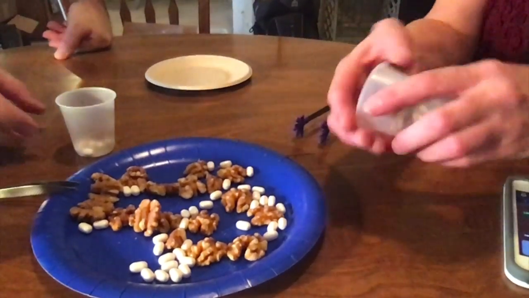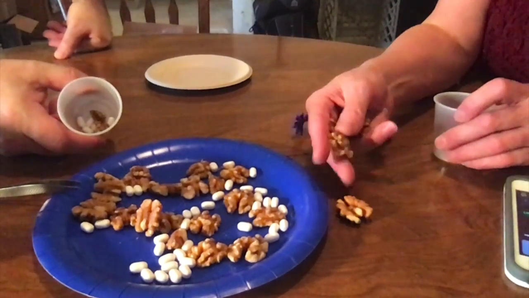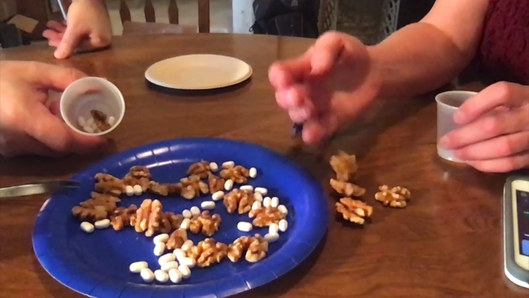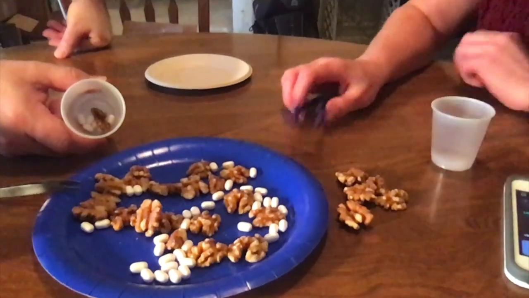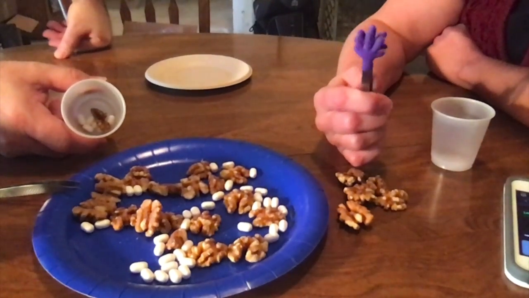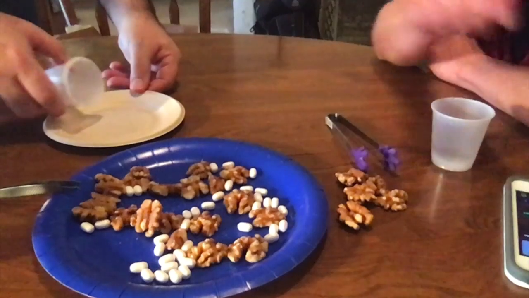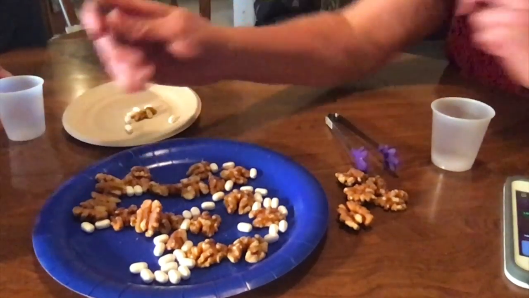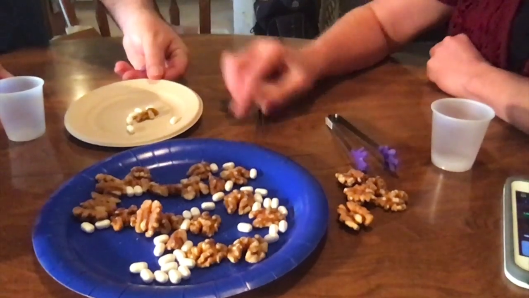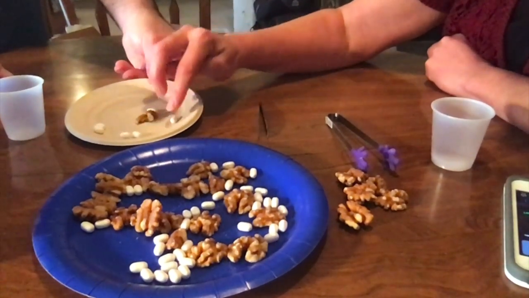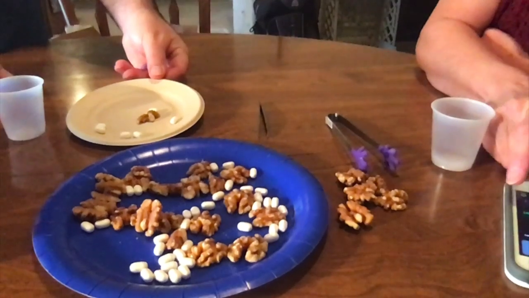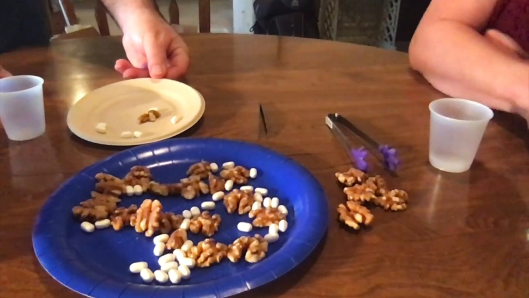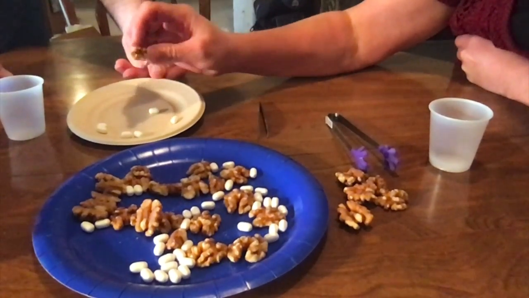And then as you can see, I have 1, 2, 3, 4, 5 large seeds for my large beaked seed-eating bird and no smaller seeds. And this smaller beaked bird has 1, 2, 3, 4, 5, 6 smaller seeds and 1 medium-sized seed.